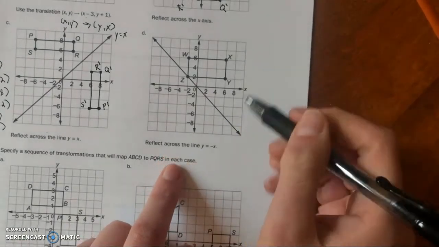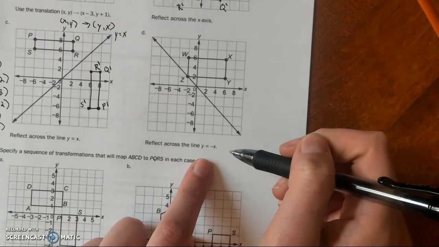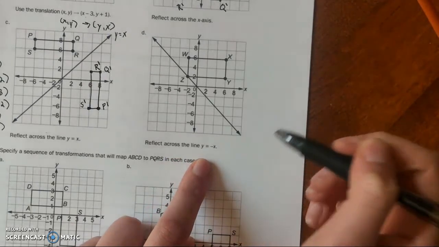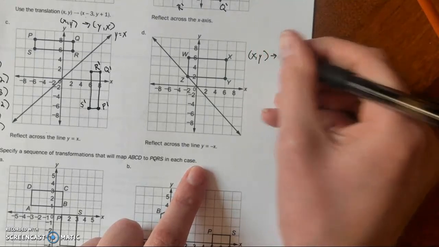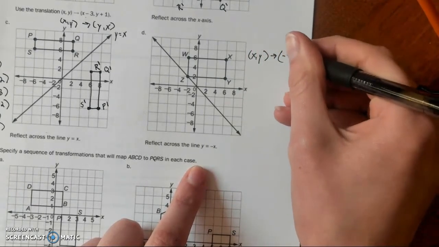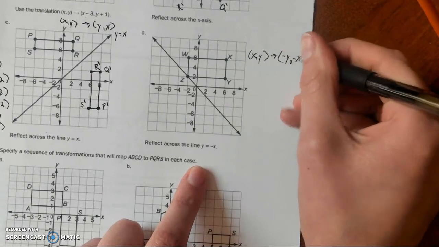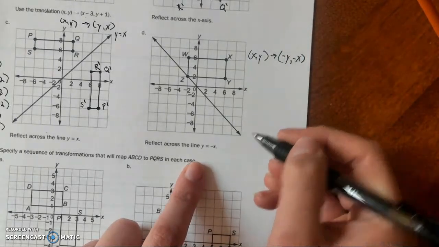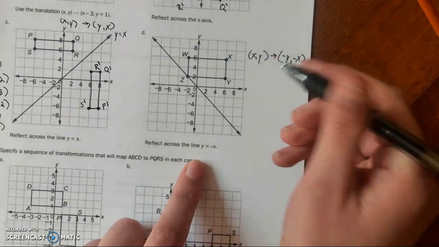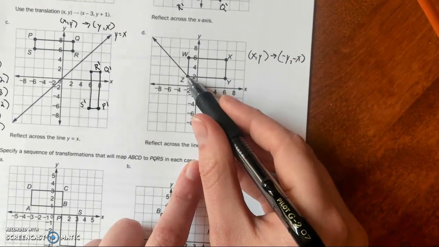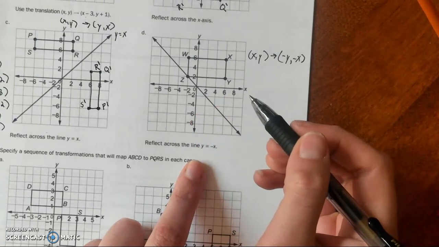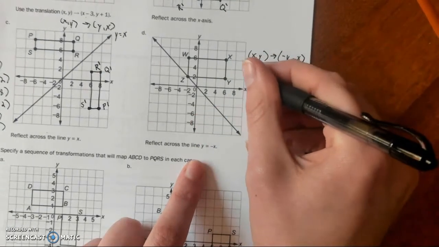You see that it says reflect across the line y equals -x. Y equals -x, the rule is your xy changes, you flip the numbers, change the sign, -y, -x. The original point for Z is on the line, so that's actually going to stay the same, I believe.